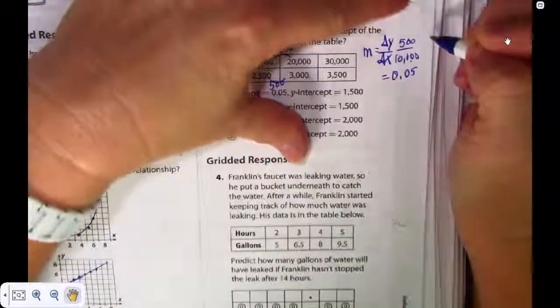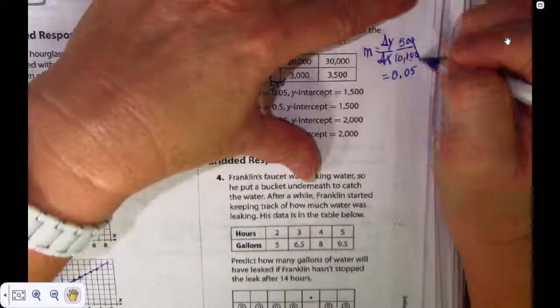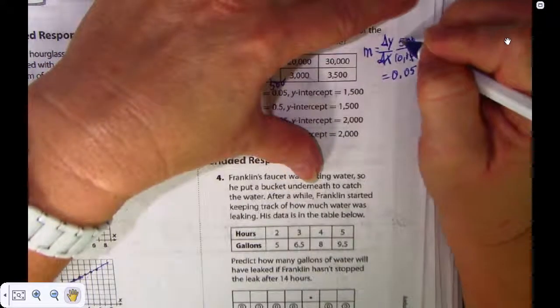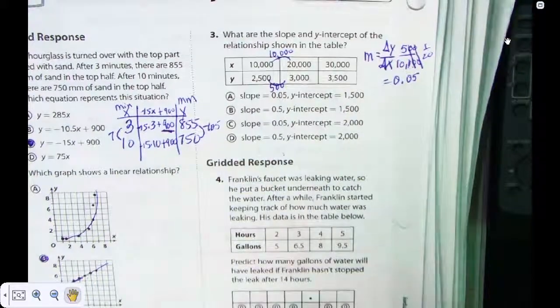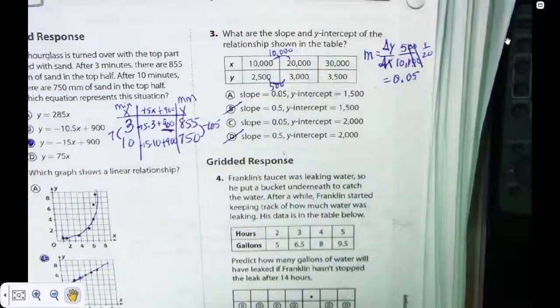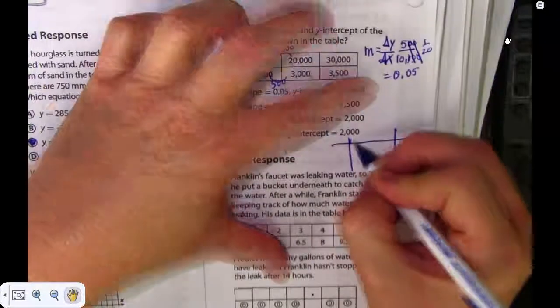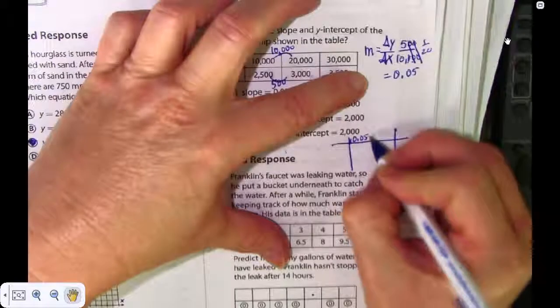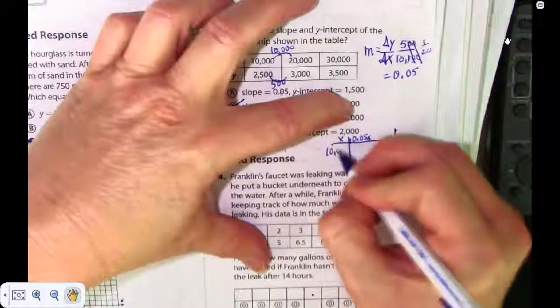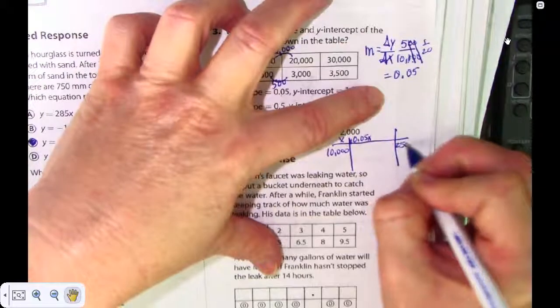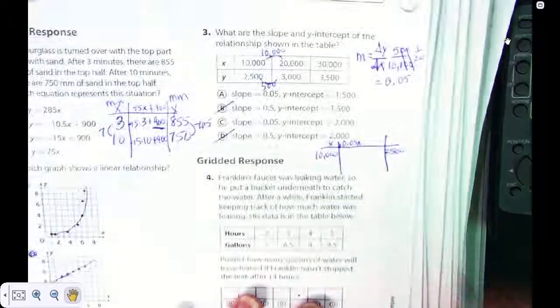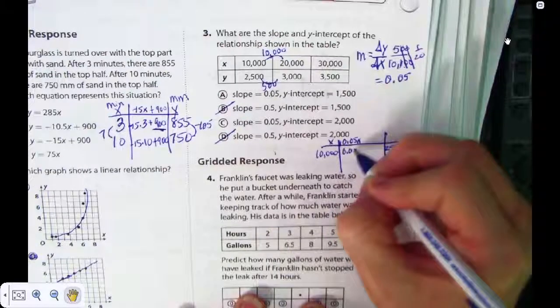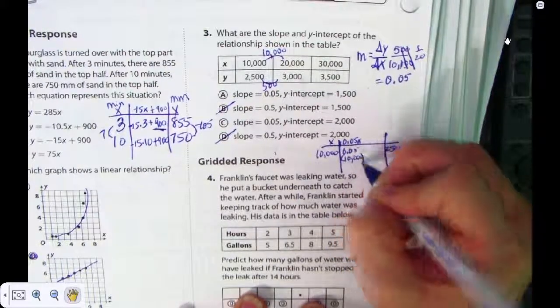Okay, so when I divide that, since I need a decimal, it's going to be 0.05. If I were to put it in fraction form, cross out the zeros, and when I reduce that, I get 1 over 20. Okay, so I know it can't be B or D. I'm going to come down here and make an H chart right here. So I'm going to put 0.05x, 10,000. I know they don't give us much room, but you just have to do what you do. So 0.05 times, and I'm going to write it below it, times 10,000 is what?